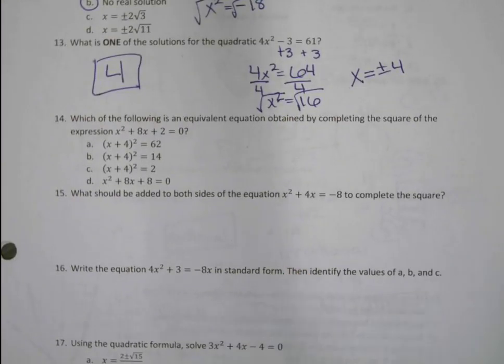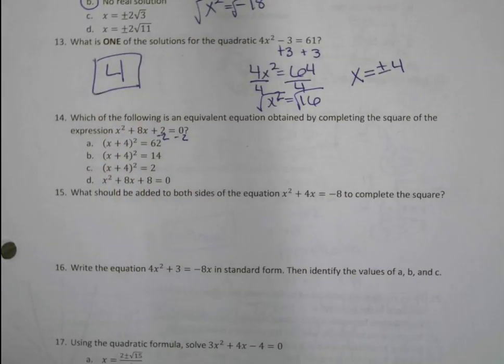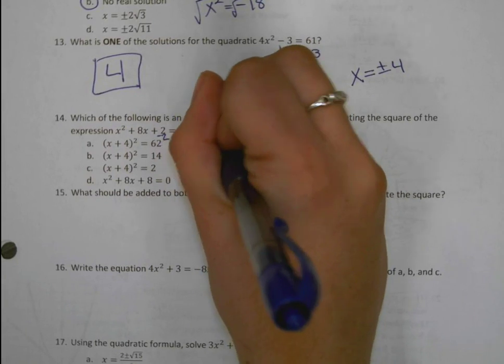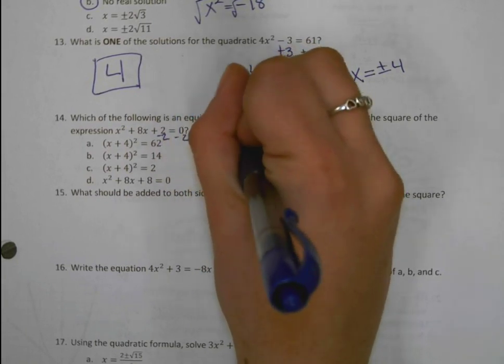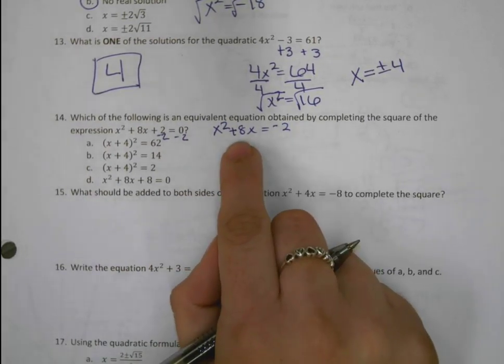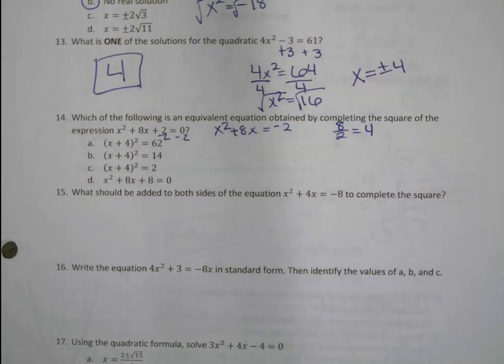Number 14 is solving by completing the square, and it wants me to figure out which one is the same as what I had. So to complete the square, I always want to move my number over to the other side, the one without a variable. So I'm going to start by subtracting 2 on both sides, then I have x squared plus 8x equals negative 2. What I'm going to do next is I take my b value, or the number with the x, and I divide that by 2. So 8 divided by 2 is 4.